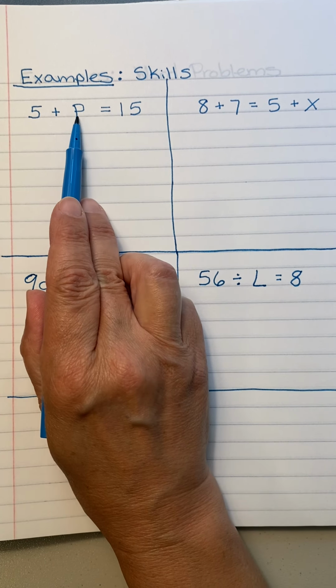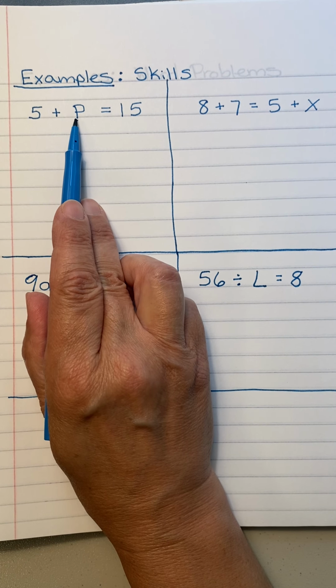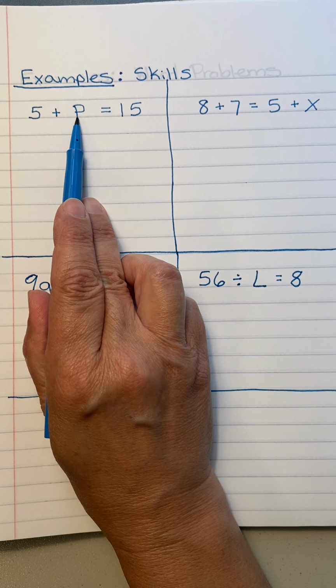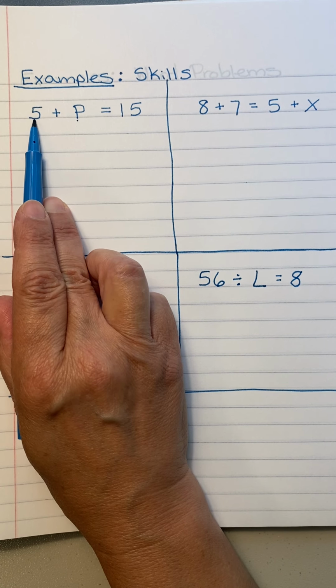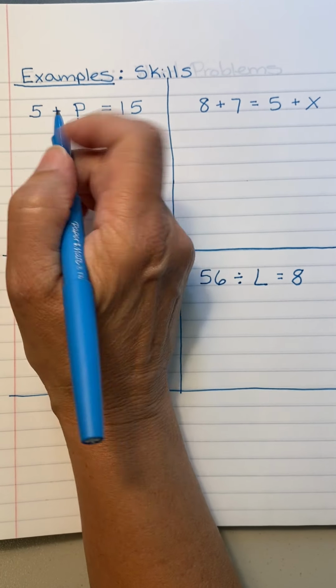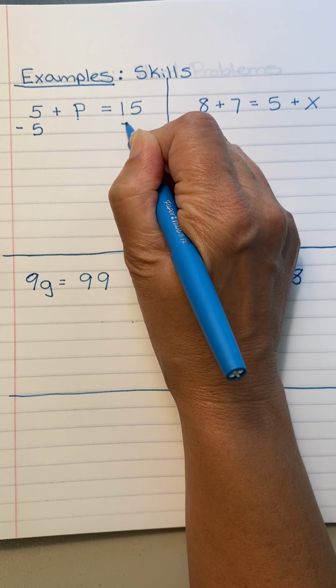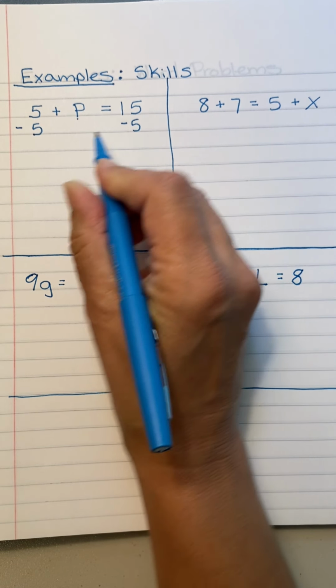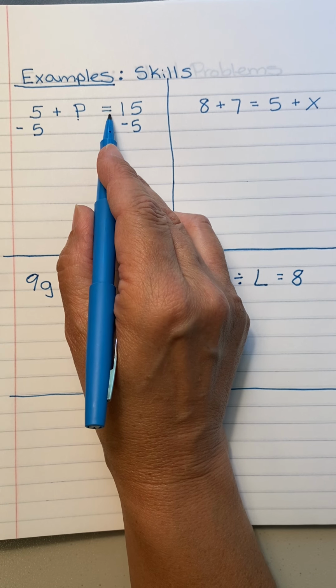So we're going to want to solve for p. We need to isolate the p. In order to isolate the p, we're going to have to subtract this 5. If I subtract the 5 from one side, I must subtract the 5 from the other side so that we keep the same value on the two sides of the equal sign.